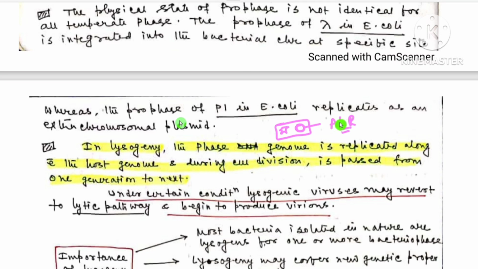When the viral DNA enters the bacteria, sometimes it replicates like an extra-chromosomal plasmid. The plasmid is a self-replicating structure, self-replicating DNA. In lysogeny, the phage genome is replicated along with the host genome during cell division and is passed on to the next generation.